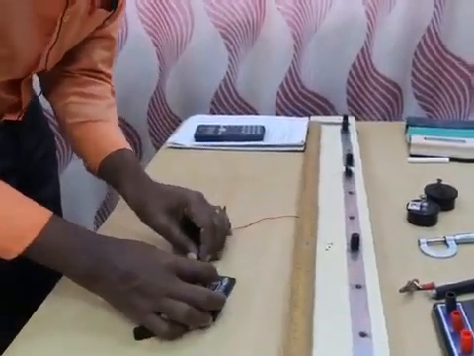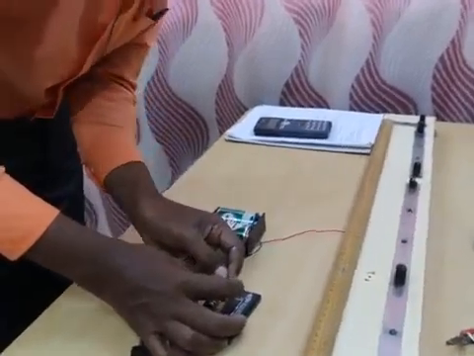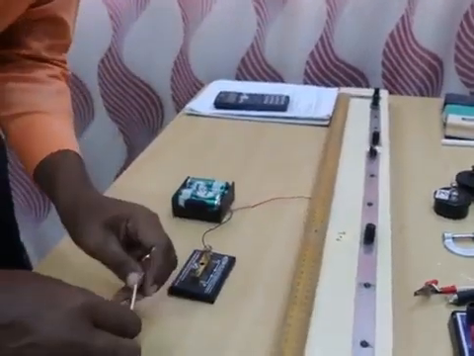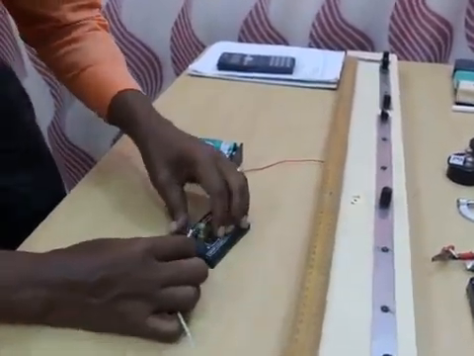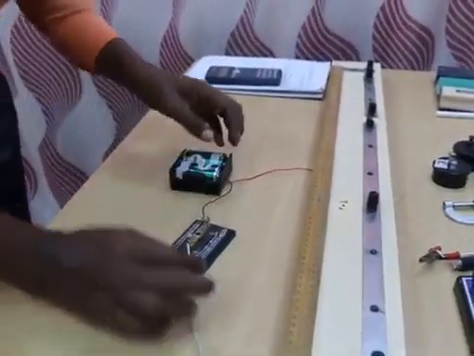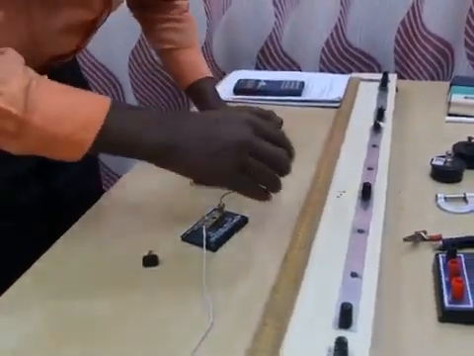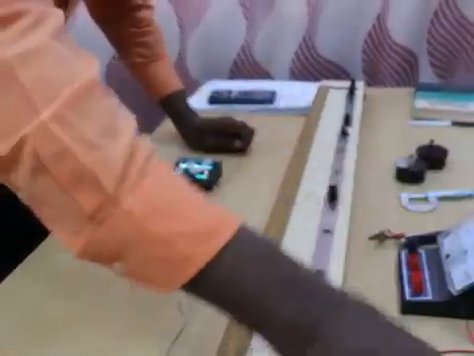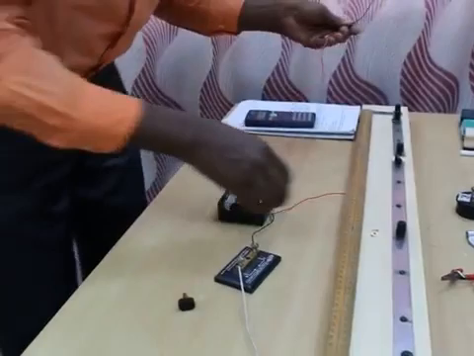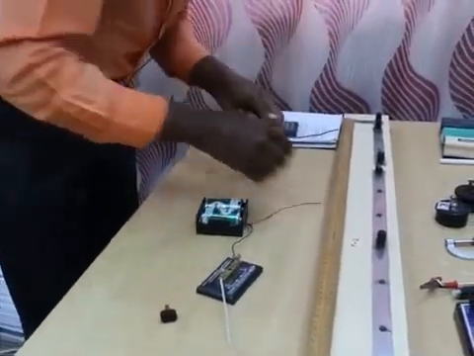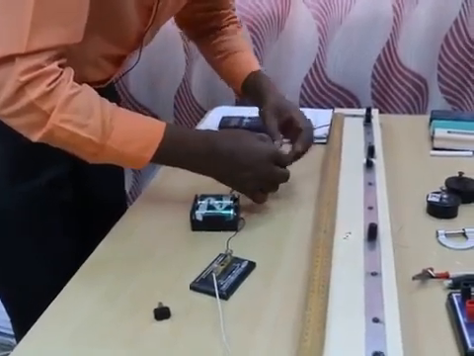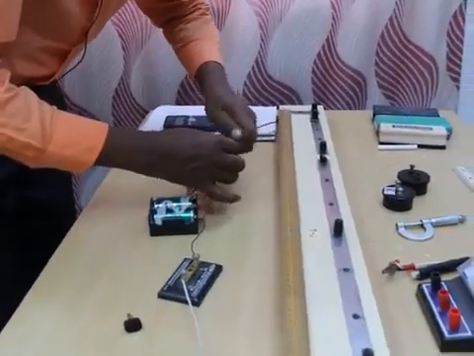I'll connect the negative terminal to a switch K, as shown in the diagram. Negative terminal of a dry cell will be connected to a switch, and then on the other side I'll connect the positive terminal of a dry cell to one end of a meter bridge, as shown in the circuit.